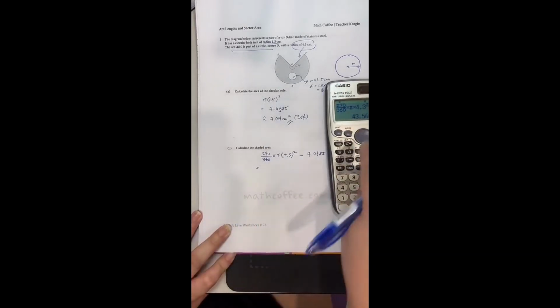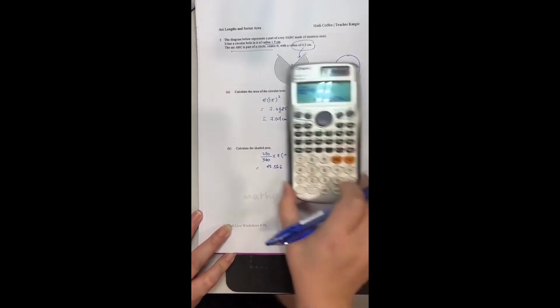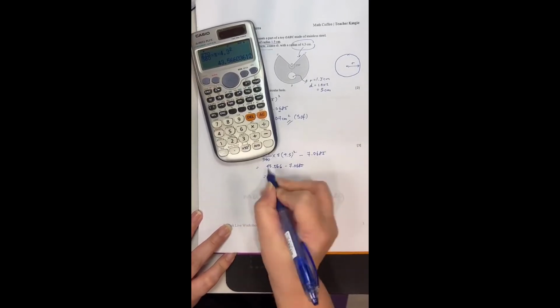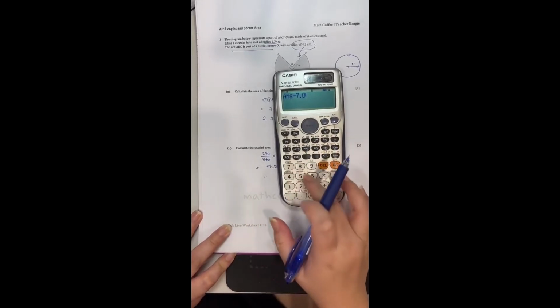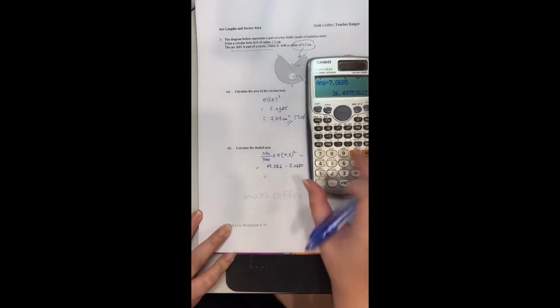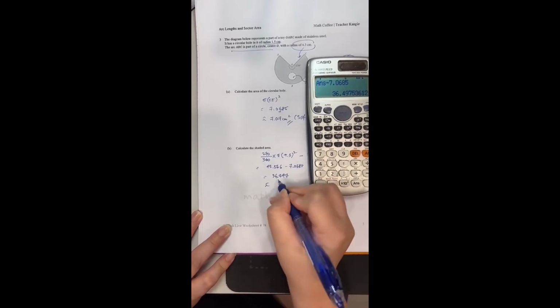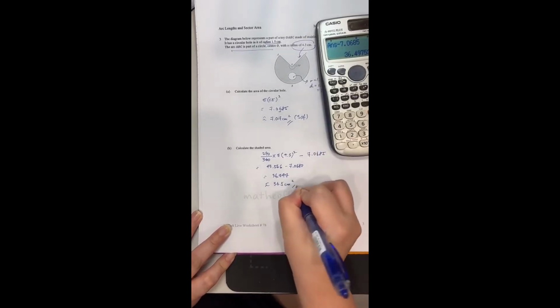So after that, it will give me this. This one is only the full circle. So I will write 43.566. Then after that, I need to minus this. Minus 7.0685. So you can key minus 7.0685, and we will get 36.497. So round off to 3SF, 36.5 cm square.